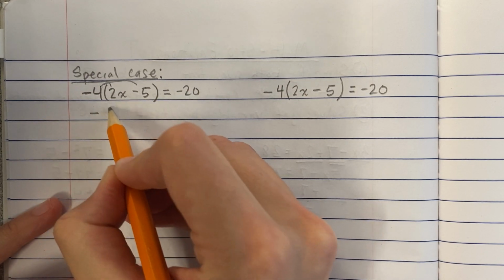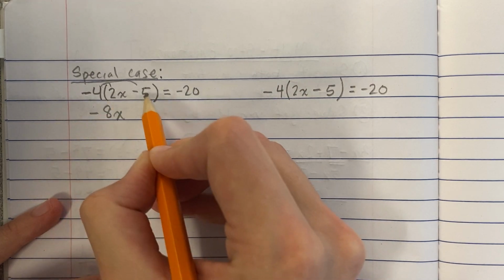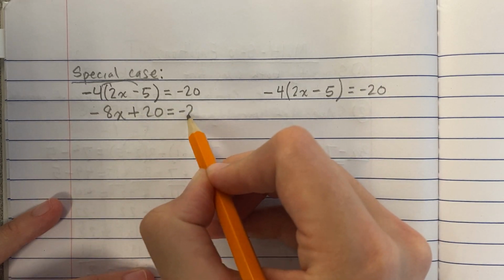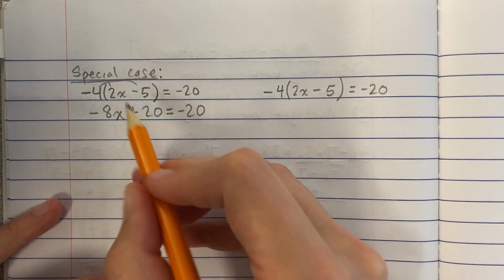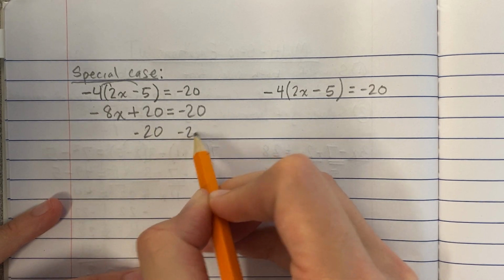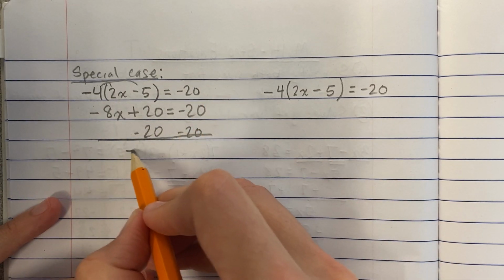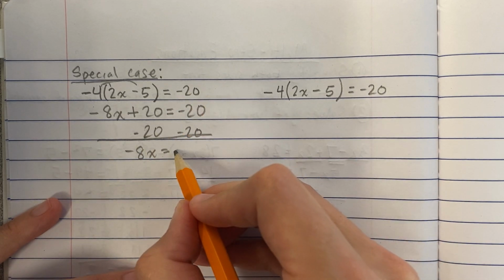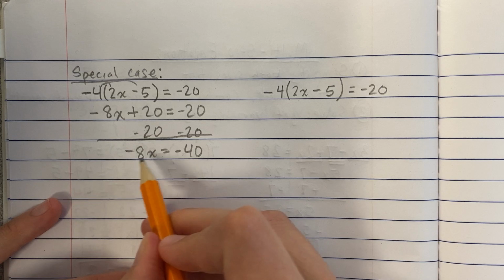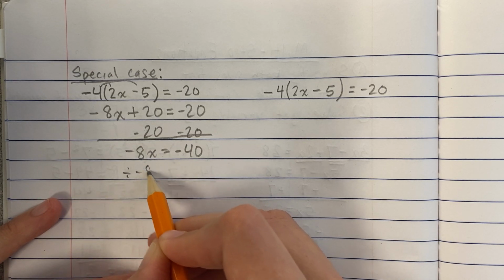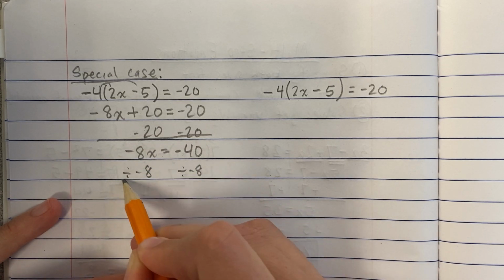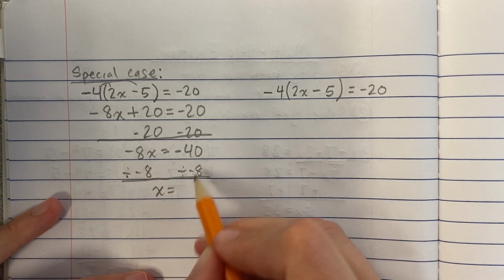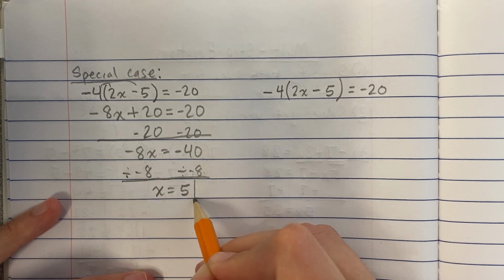So -4 times 2x is -8x. -4 times -5 is +20. Okay, and then look, I have a two-step equation, so I'm going to go ahead and get x by itself. I'm going to subtract 20 from both sides. This is 20 negatives, 20 more negatives, that's 40 negatives. And then I would say, oh, x is being multiplied by -8. Let me divide by -8. This is a negative divided by a negative. That's positive. 40 divided by 8 is 5.